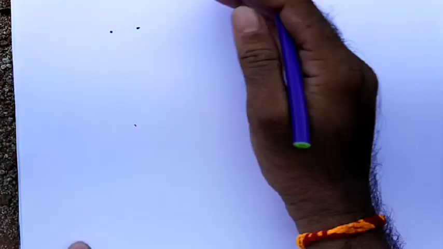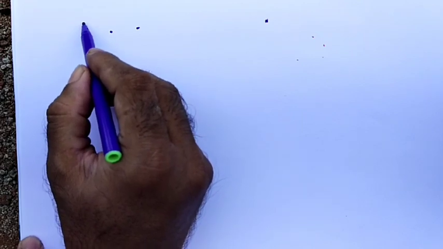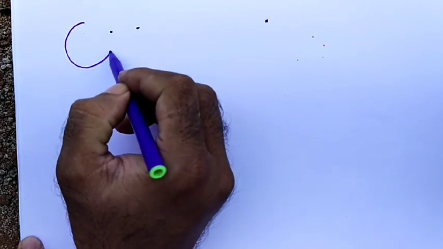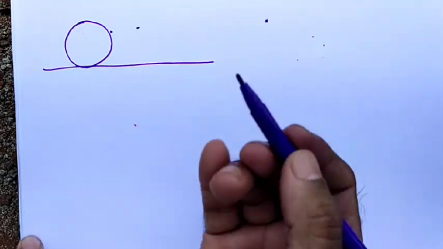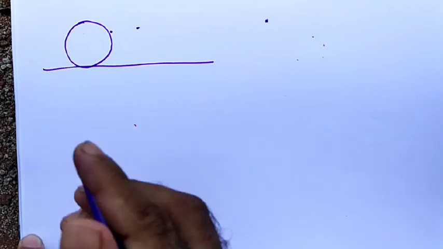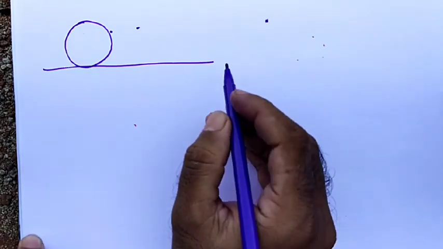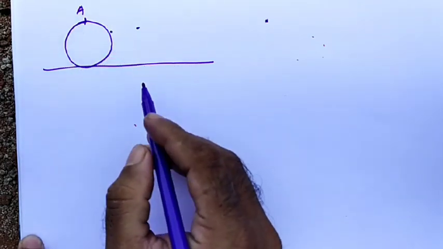Now see, this was given in previous competitive examinations. There is a ring, a circular ring, like a tire we move on the road. Let us take this as a tire. A child is moving this tire on the road. We are observing the point A on the tire.